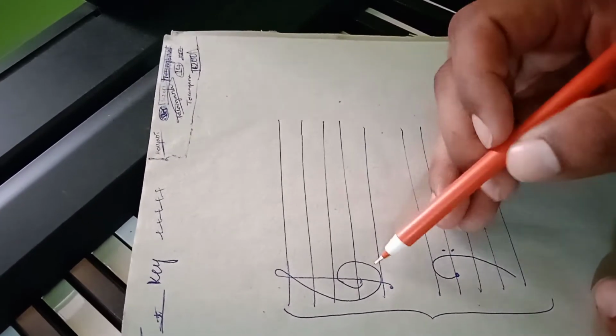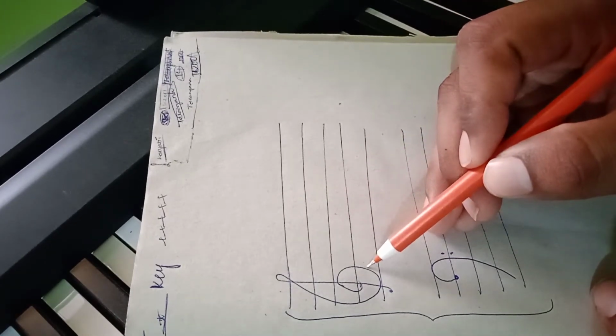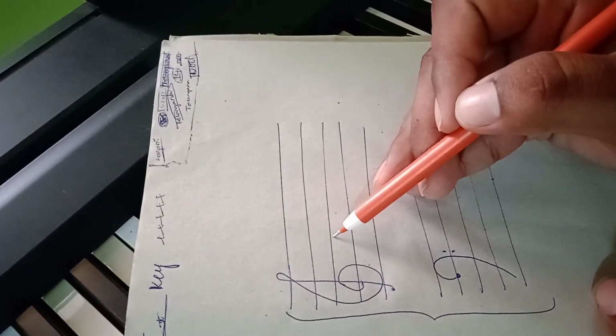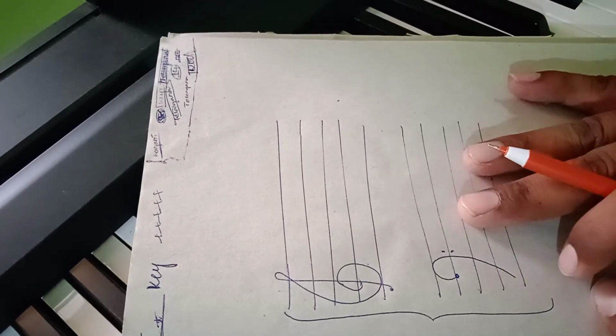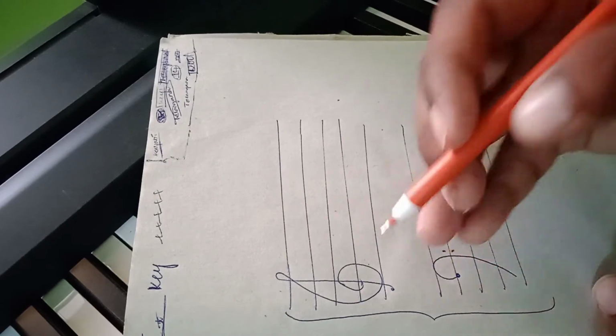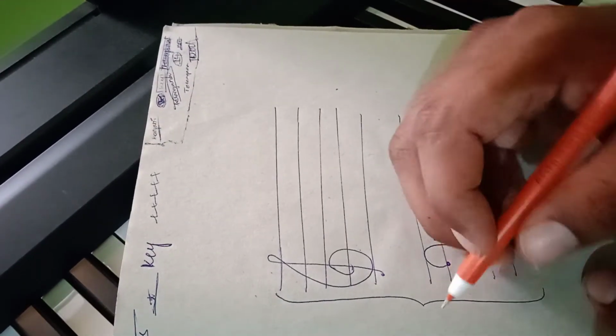Okay, as I told you earlier, the notes which are on the treble clef will be played by the right hand and the notes which are on the bass clef will be played by the left hand. So this is the brace symbol.